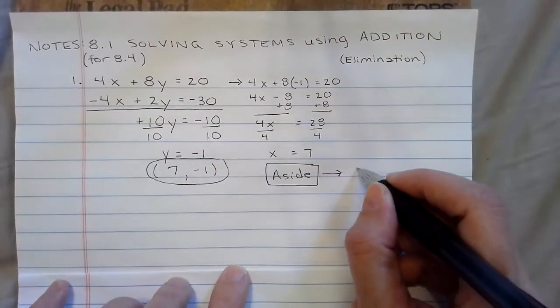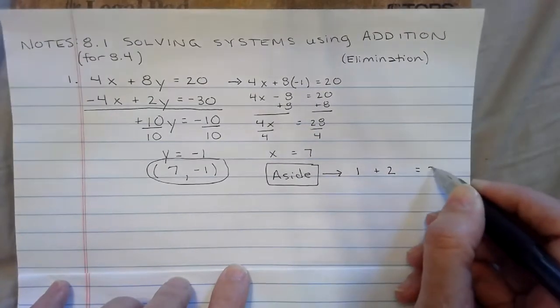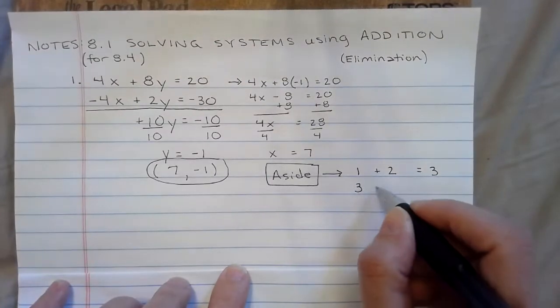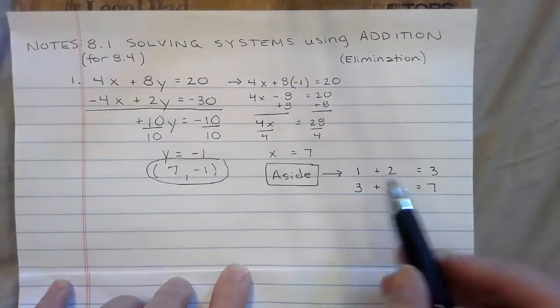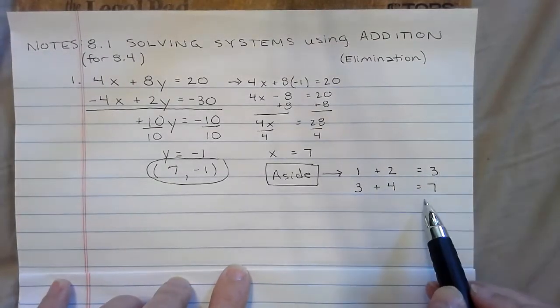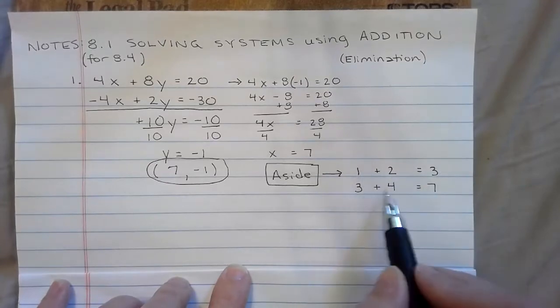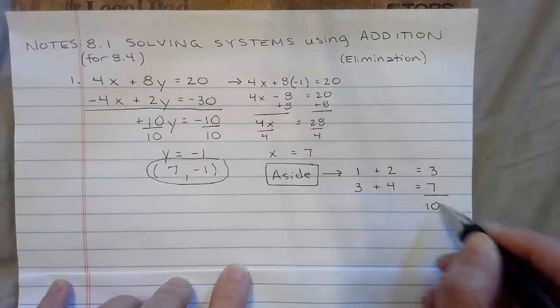I'm just going to do something that we know is true. 1 plus 2 is definitely equal to 3. And 3 plus 4 is equal to 7. We know the top statement's true and we know the bottom statement's true. So if this is 3 and that is 7, it makes sense that when we add them, that's 10.